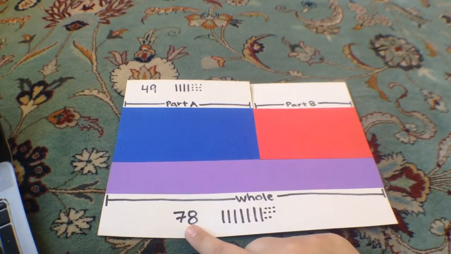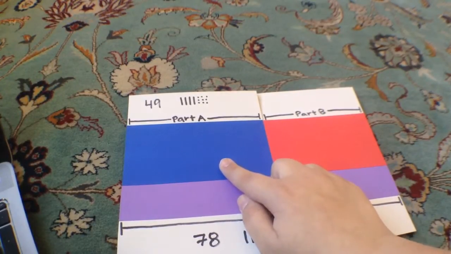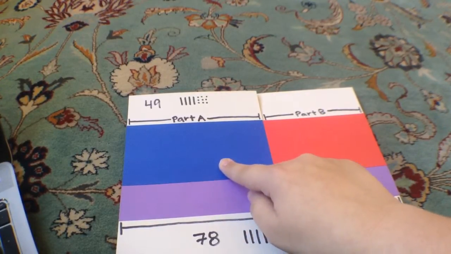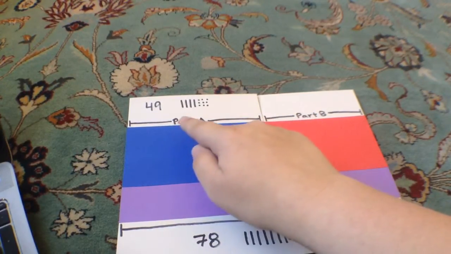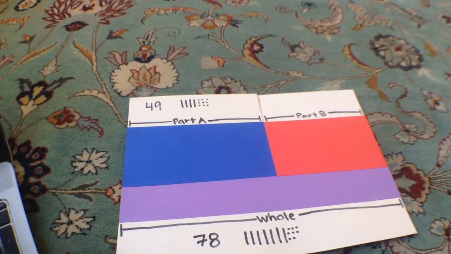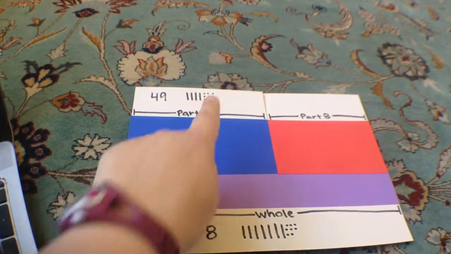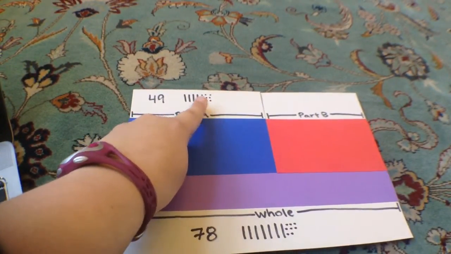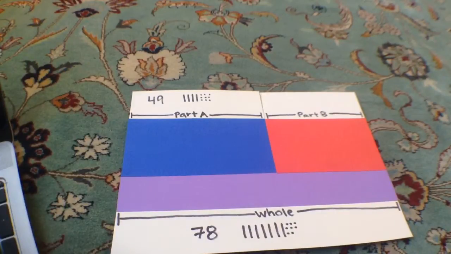Next, we will have the blue marbles, which is 49 marbles. This will be represented by the blue strip. We will need to write part A above with the brackets extending to both ends of the strip. We will also need to label the amount that part A is. Once again, we will be using base 10 block drawings. First, we will need 9 cubes to represent the ones place and 4 rods to represent the tens place. If we add these together, they create our whole number, 49.